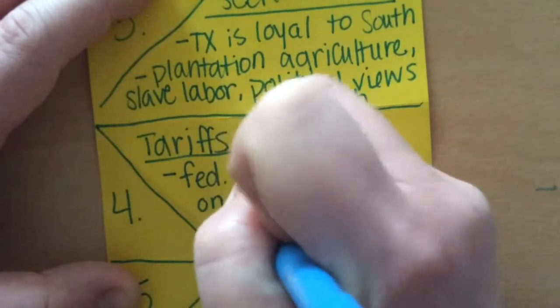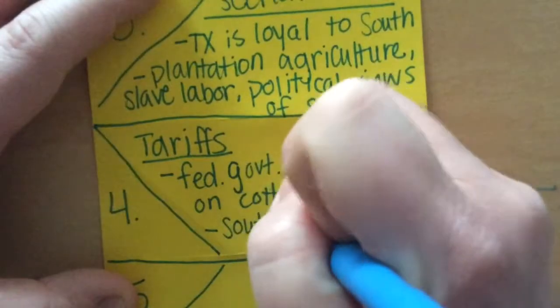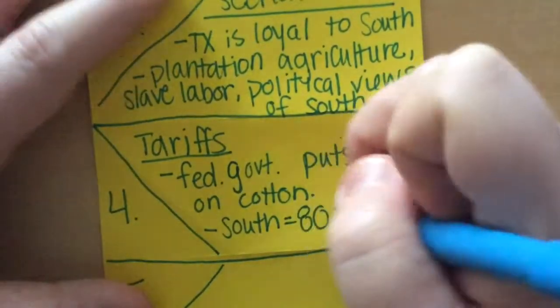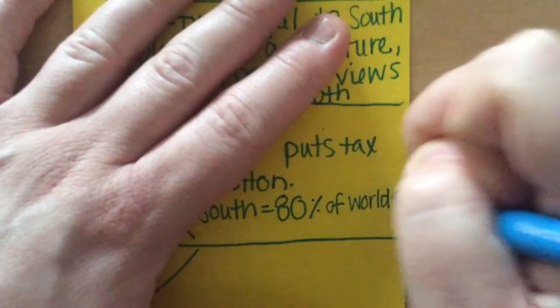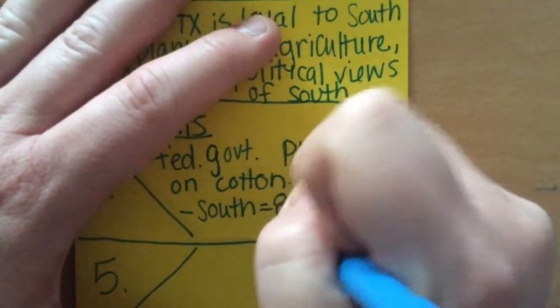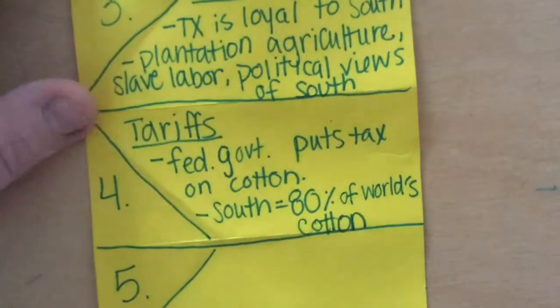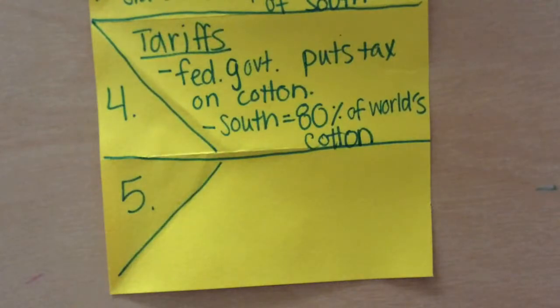So also, just so that you know how much cotton we're talking about here, the South produces 80% of the world's cotton. So we're not only trading with other states, but we're trading with other countries, which means that we're making a lot of money. And if we need slave labor to keep that going, then obviously Texas is going to want to continue slavery, continue having plantation farms, continue producing 80% of the world's cotton because they're making a lot of money from it.